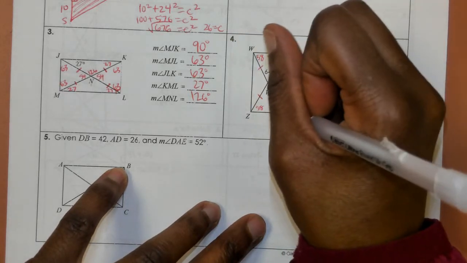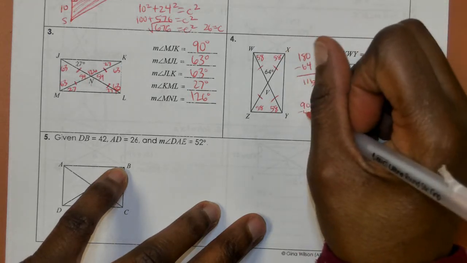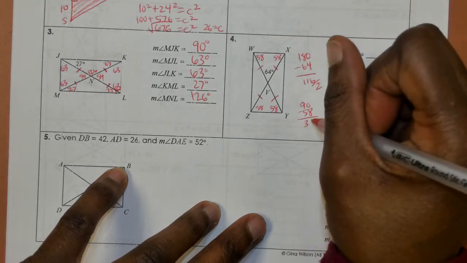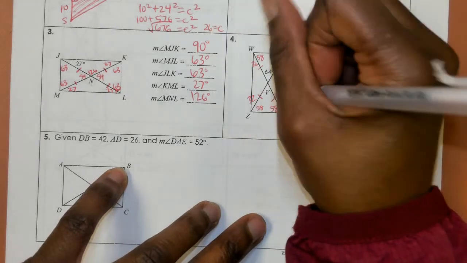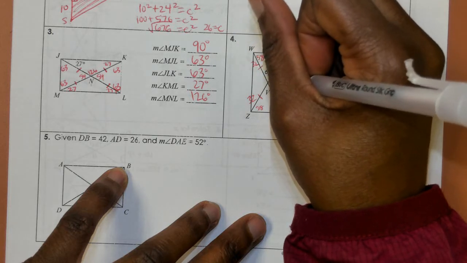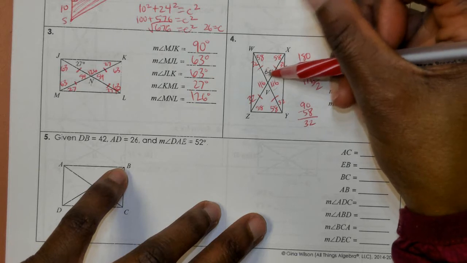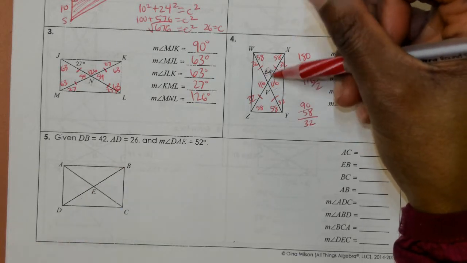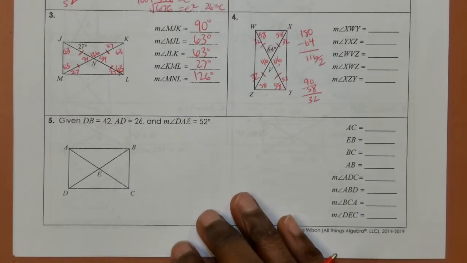And both of these on a rectangle. And then the corners again are 90, so we do 90 minus 58 to get the corners, and it's going to be 32. These angles together with these make a straight angle, so it's 180 minus 64 to get these. Okay, and then you can fill those in, and I'll let you do that.